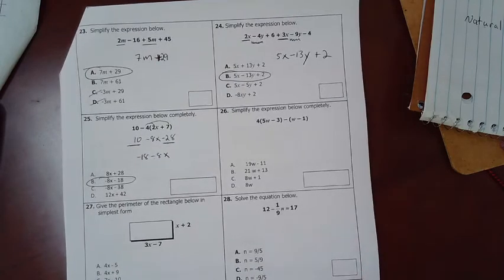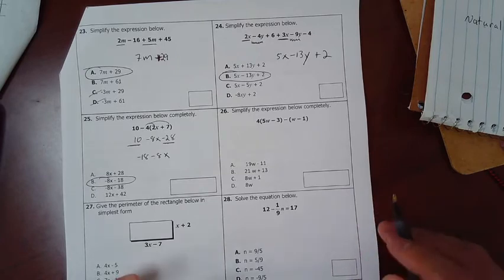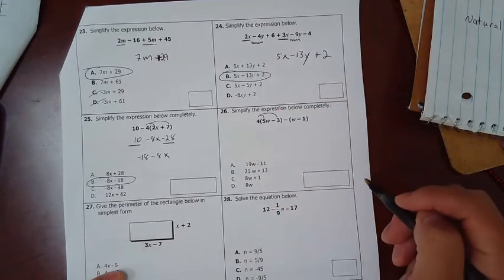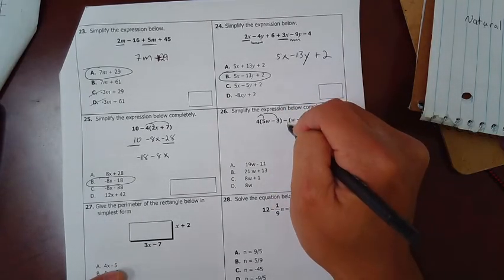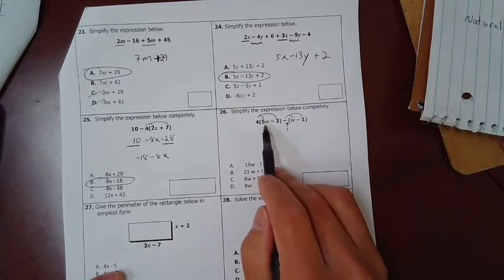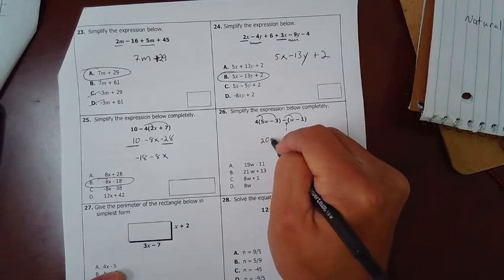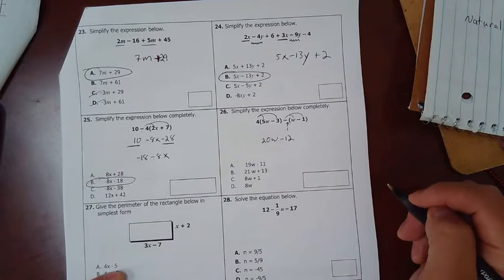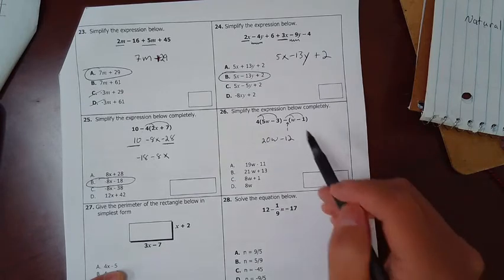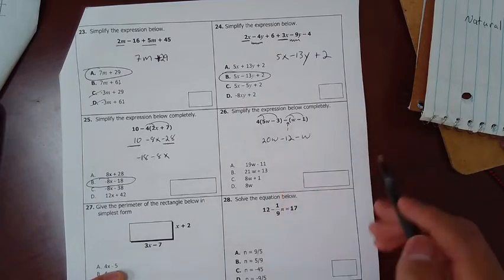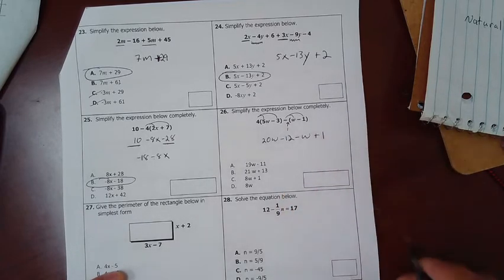All right, so for 26, another simplify the expression. So I got to combine like terms, but it looks like I have some distribution to do. Okay, so I have to multiply in the 4. I also have to multiply in a negative 1 here. Okay, so let's see what we get. 4 times 5w is 20w. 4 times negative 3 is negative 12. Now let's multiply in the negative 1. Negative 1 times w is negative 1w. Negative 1 times negative 1 is a positive 1.